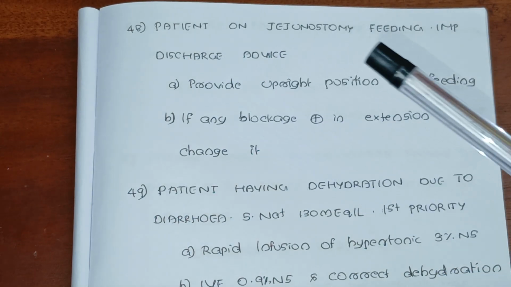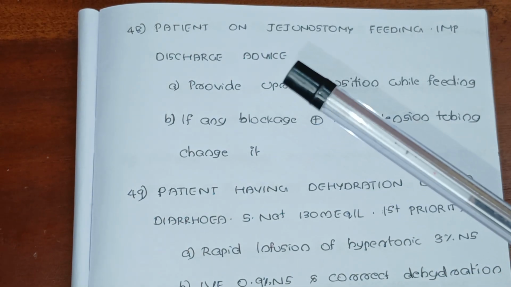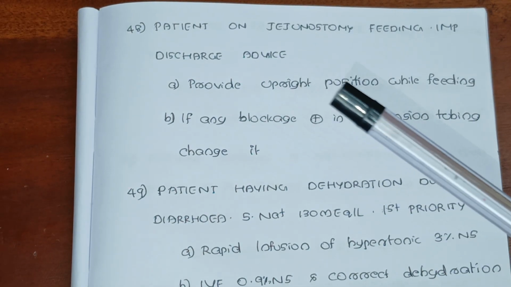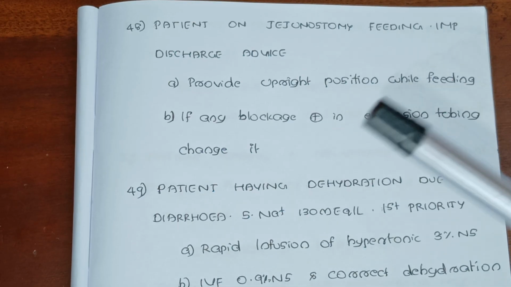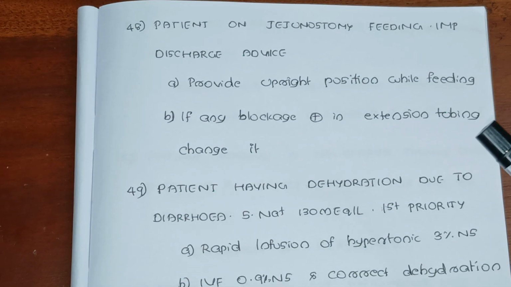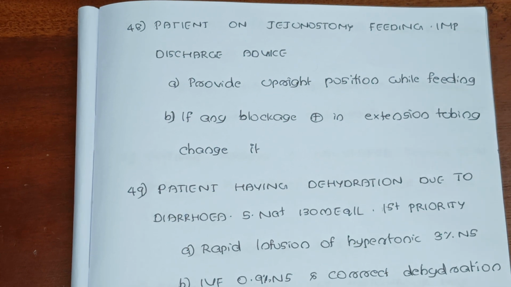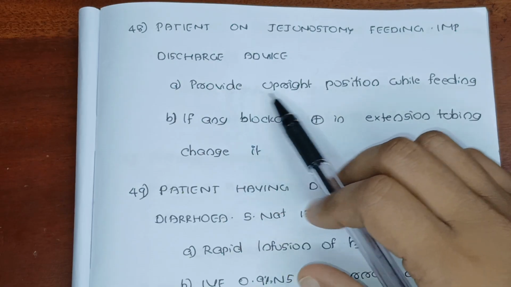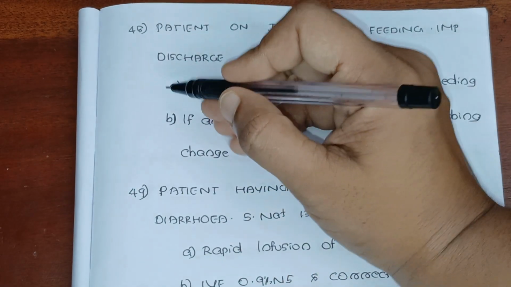Patient on jejunostomy feeding, important discharge advice is option A, provide upright position while feeding. Option B, if any blockage present in extension tubing, change it. Correct answer is provide upright position while feeding to prevent aspiration.